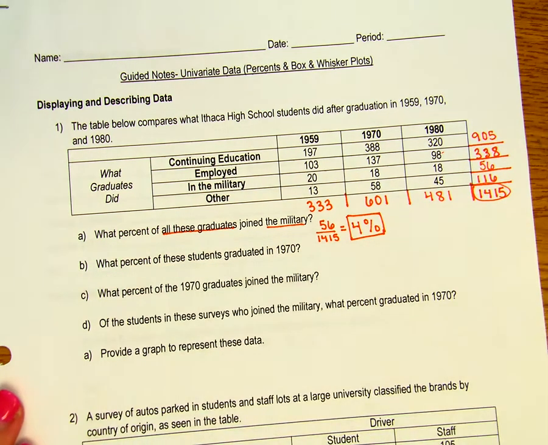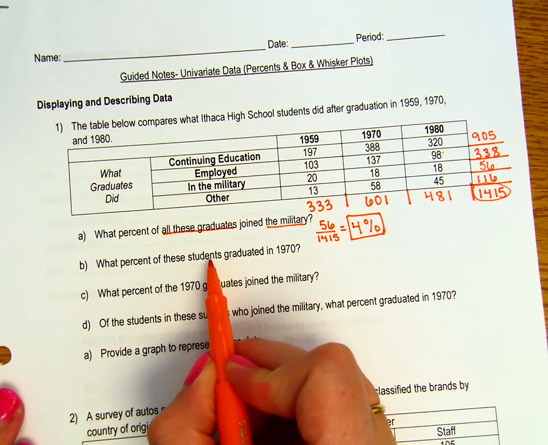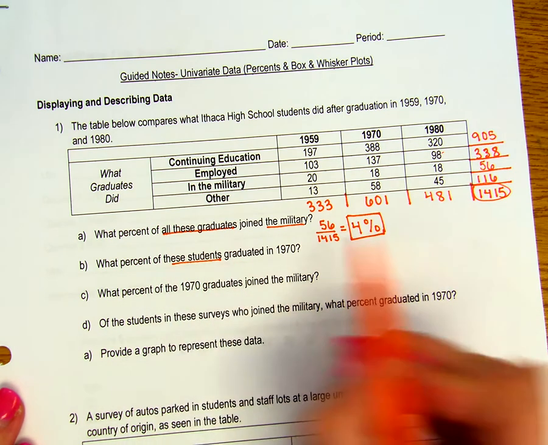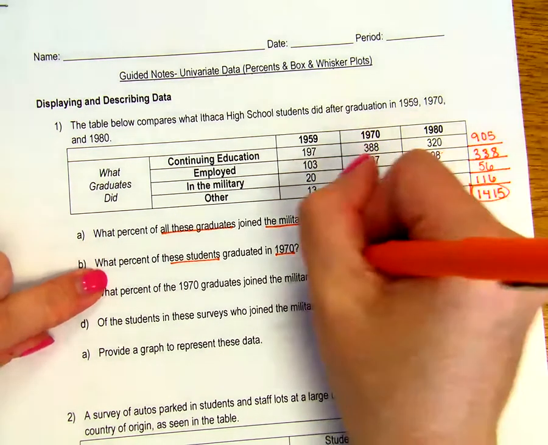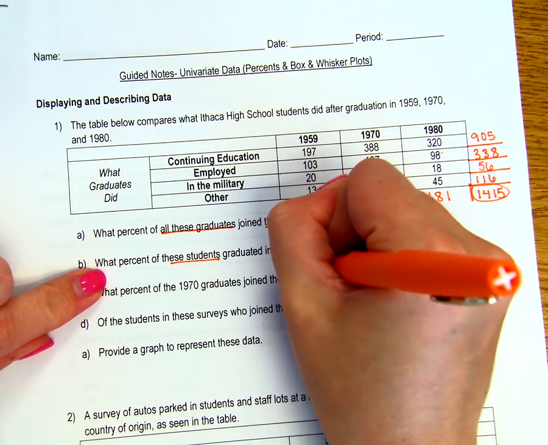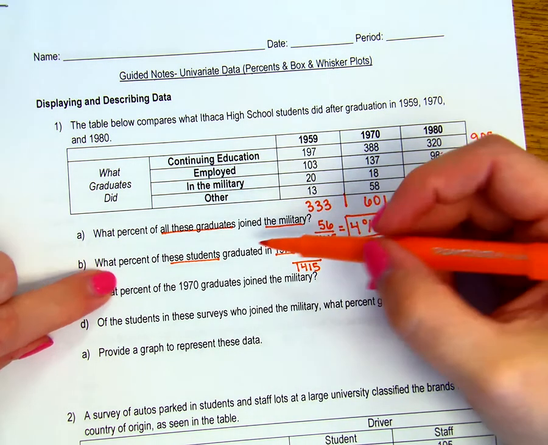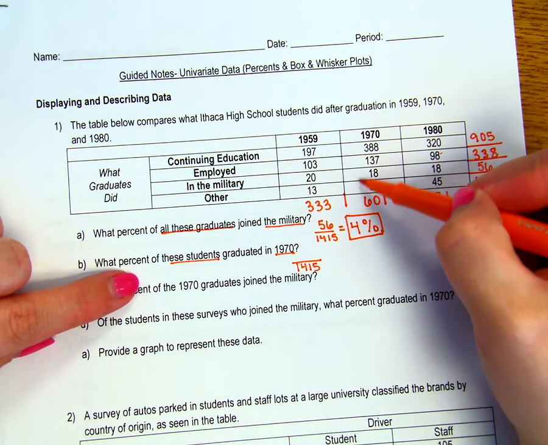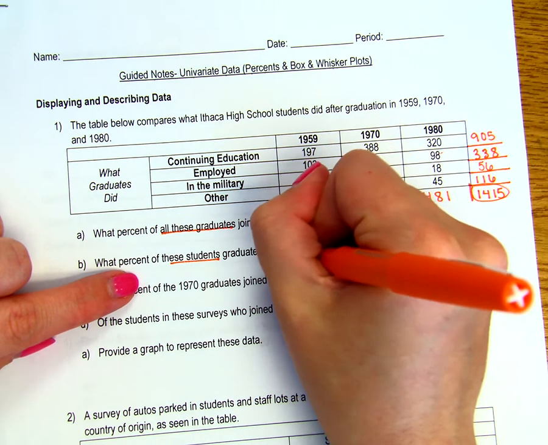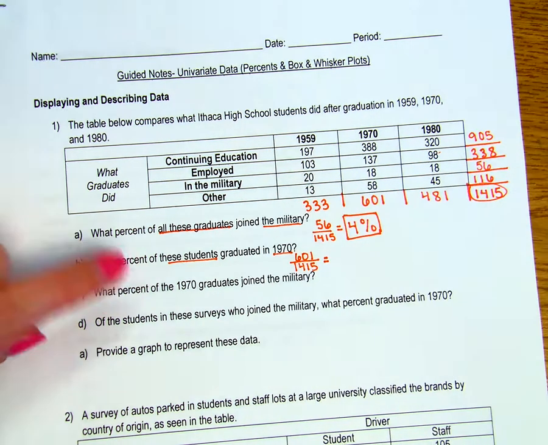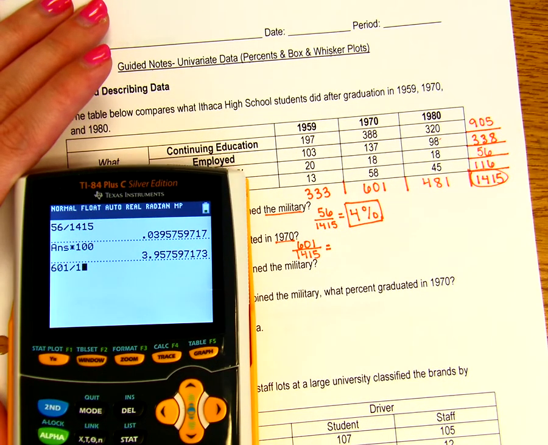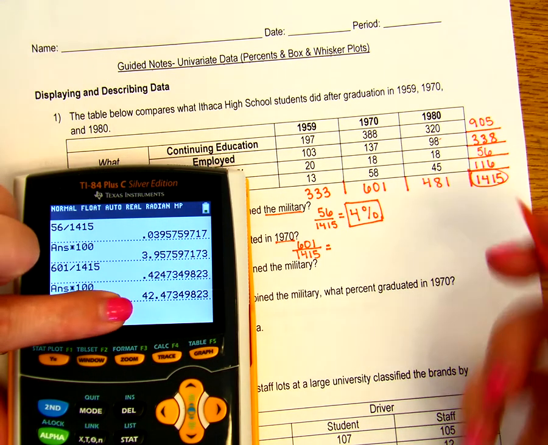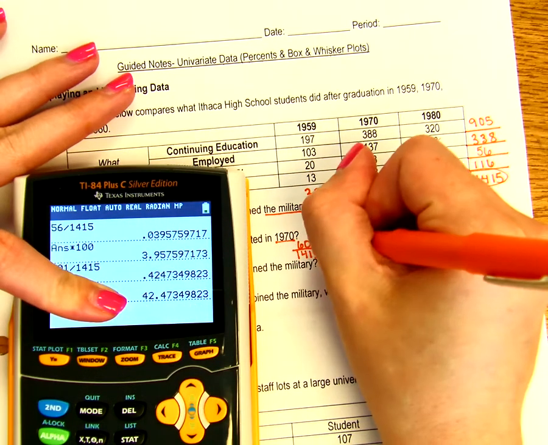So now the next one says, what percent of these students graduated in 1970? Altogether our students are 1415, so again we're going to have 1415 at the bottom. And now this time we want graduated in 1970. In 1970 we had 601 students. So 601 at the top, 1415 at the bottom. 601 divided by 1415 is 0.42. Multiply it by 100. We can round this, and it just says 42%.